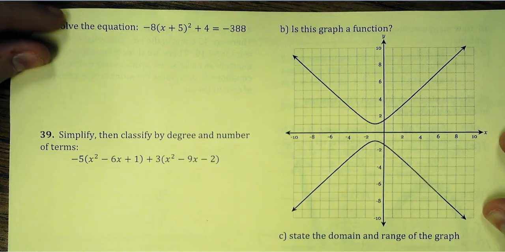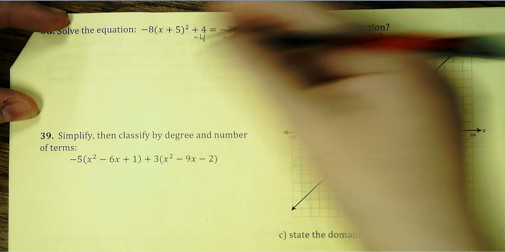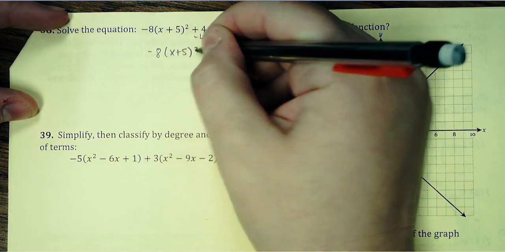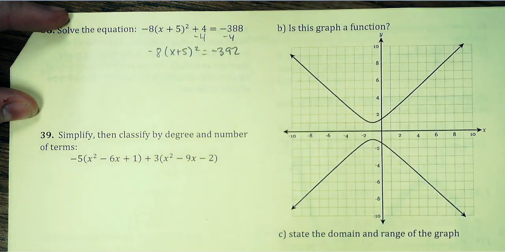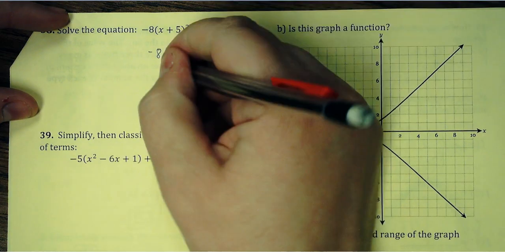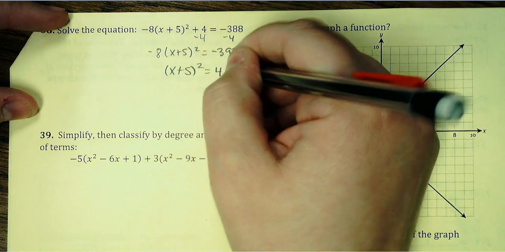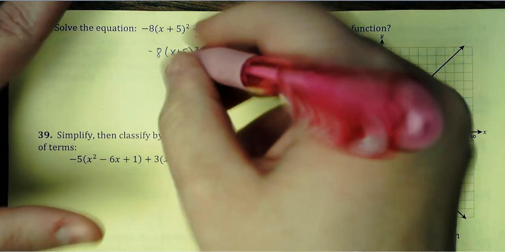Okay, solve the equation. We're going to try to get x by itself here as fast as possible. I'm going to subtract 4 from both sides. Now, I am not going to FOIL this out. This is negative 392. Don't distribute the 8. I'm just going to get those parentheses alone real quick. If you divide negative 392 by negative 8, this is going to give me x plus 5 squared is equal to, those negatives cancel out, the 49. Don't FOIL. This is a good place for us to be in.